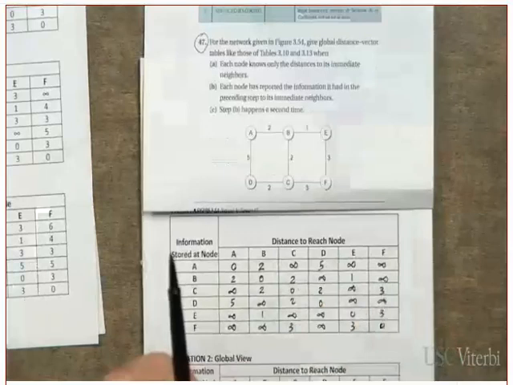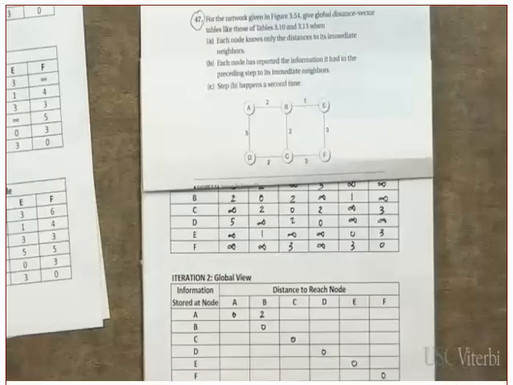A to D. A to D is 5 versus 6. Now I can go with 6 over here, but I keep 5, which is the B. A to E, 3. And A to F, 7, 6. Okay, B to A. B to A is what? 2.